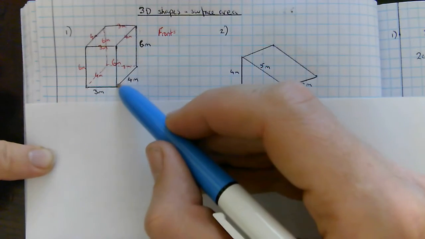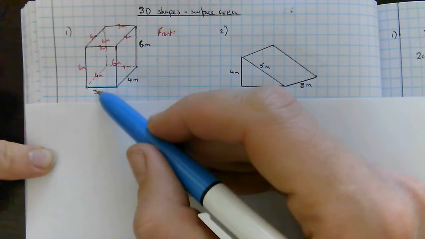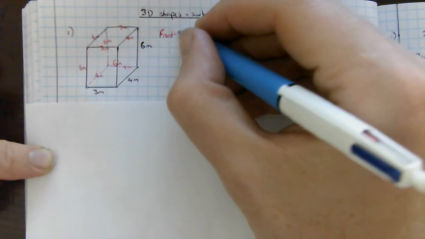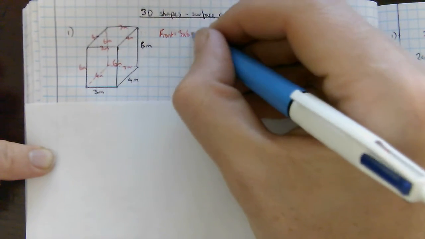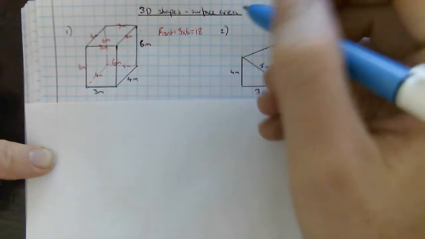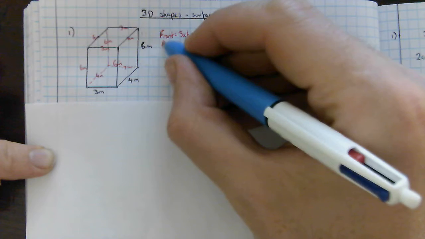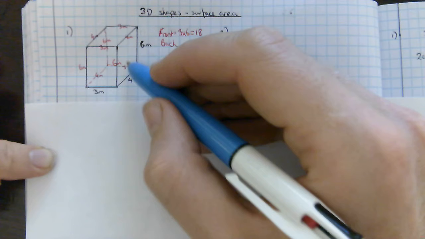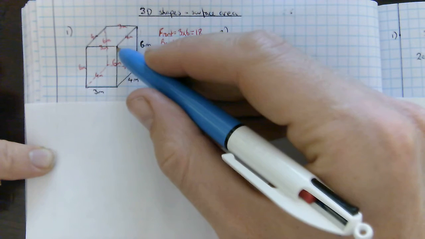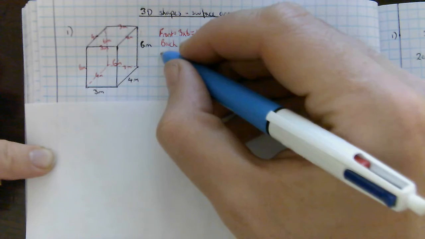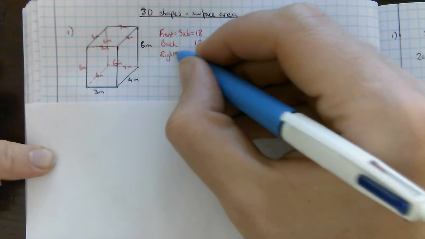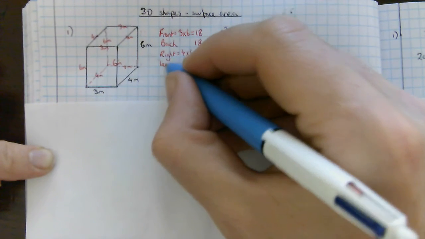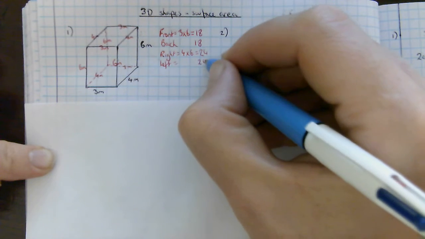So the front is here. It's a rectangle. It's 3 meters wide and 6 meters tall. So 3 times 6, which is 18. I know that the back is going to be exactly the same. So the back is also 18. Let's have a look at the right. Again, it's a rectangle. It's 6 meters tall. It's 4 meters wide. So the right is 4 times 6, which is 24. So the left must also be 24.